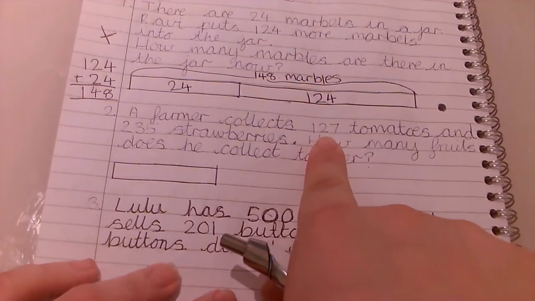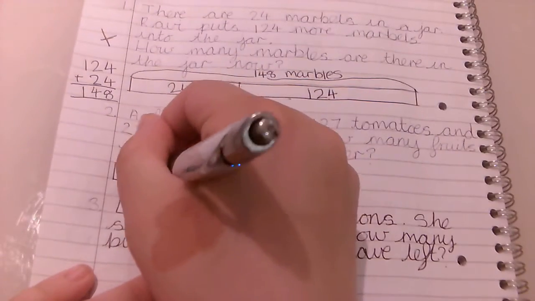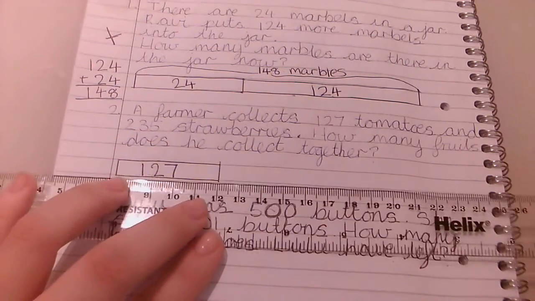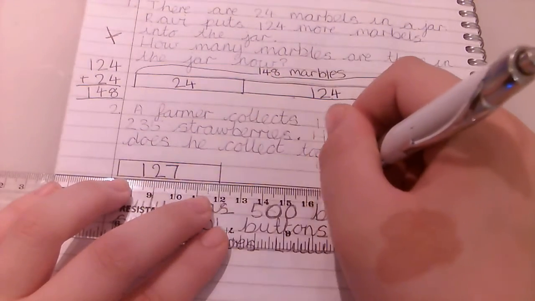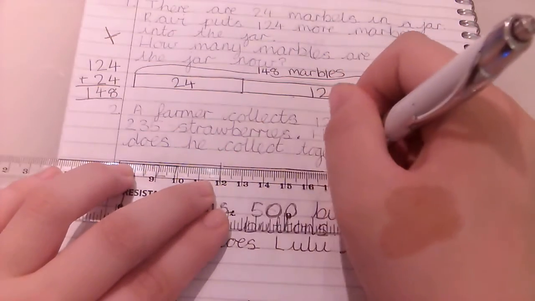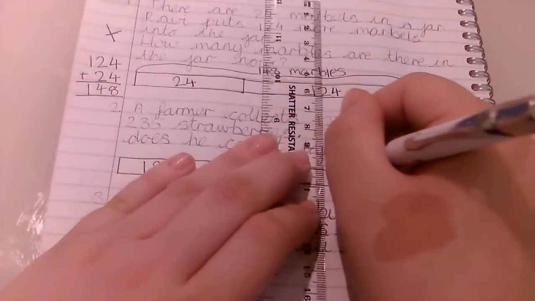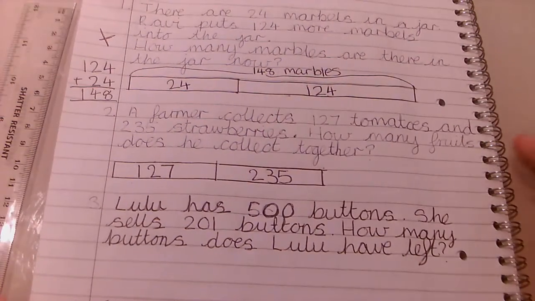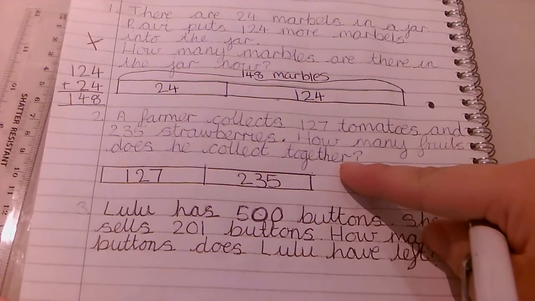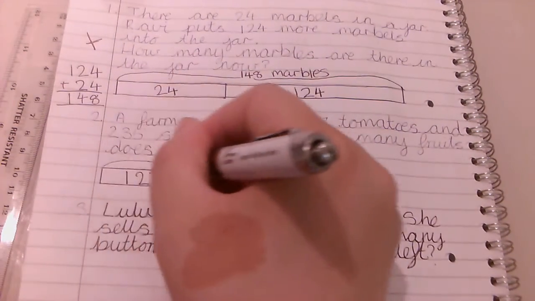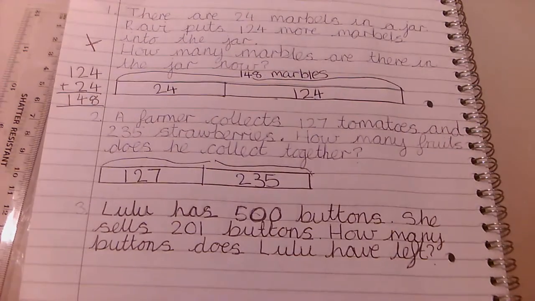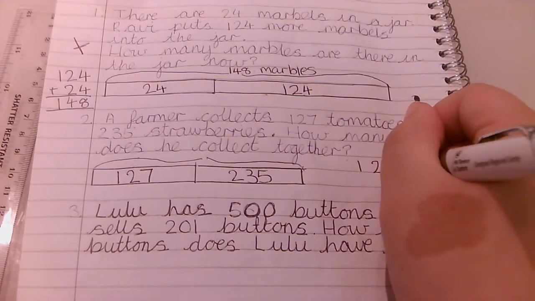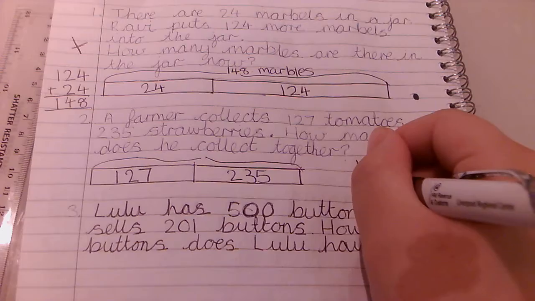And he has 127 tomatoes. So I'm going to write 127. And he also has 235 strawberries. So this bar should be a little bit bigger. 235 strawberries. And we're trying to find how much he has all together. So we're adding this part and this part to find the tomatoes and the strawberries. We use column method again.